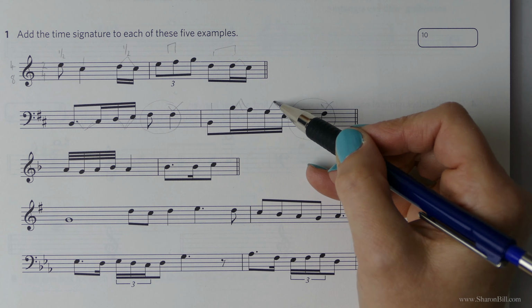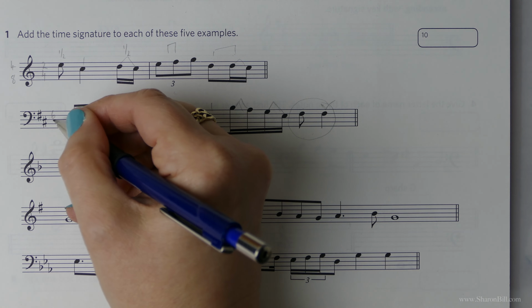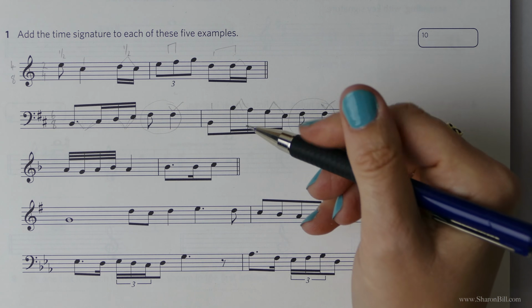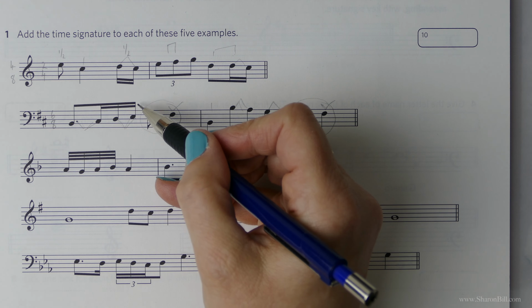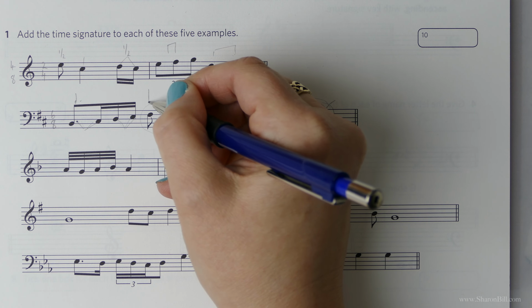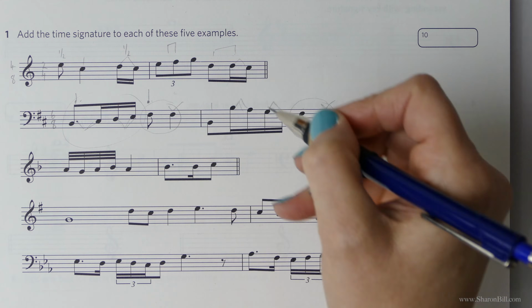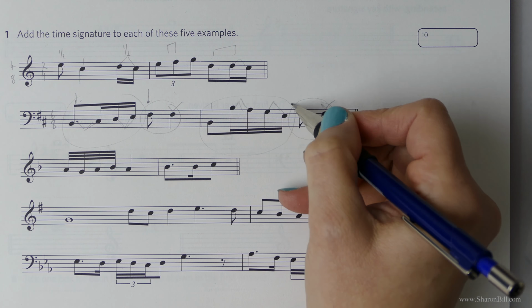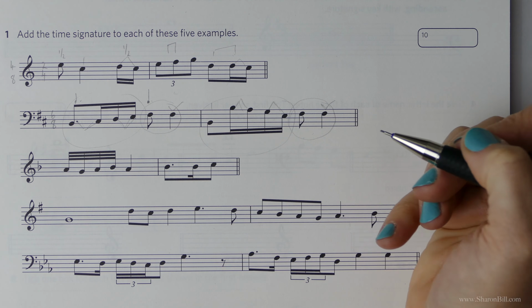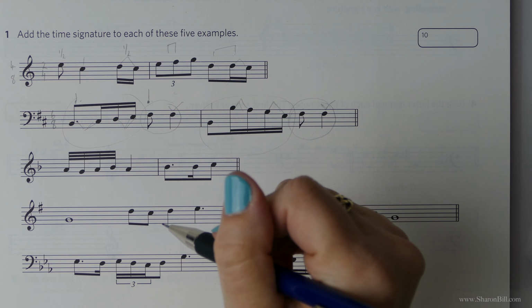1, 2, 3, 4, 5, 6. So 6 over 8, which is compound time, which is 2 groups of 3, which we can see quite easily there. We need 2 dotted crotchet, 2 dotted quarter note beats. There's 1 group, there's the second. There's 1 group, there's the second. So that confirms that. Let's have a look at this next one.